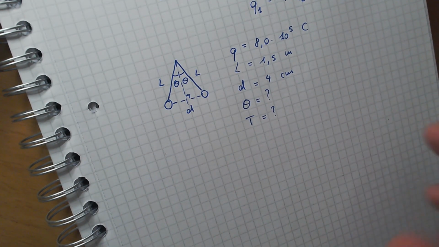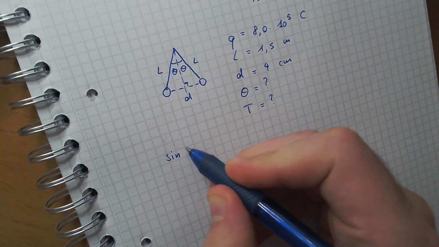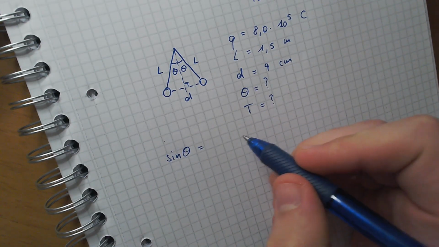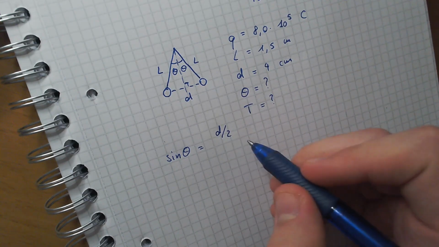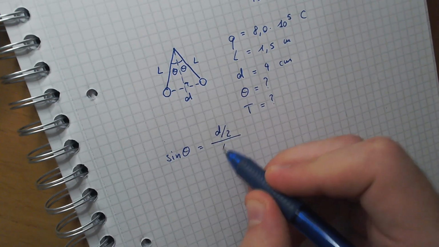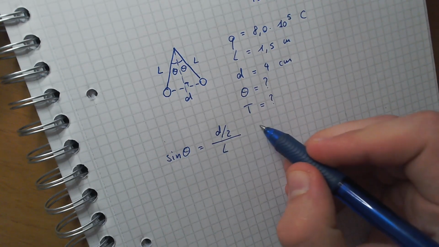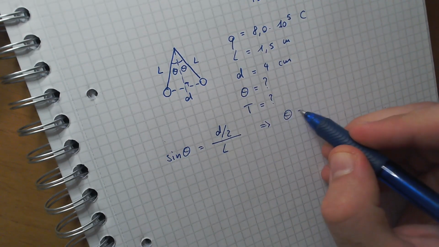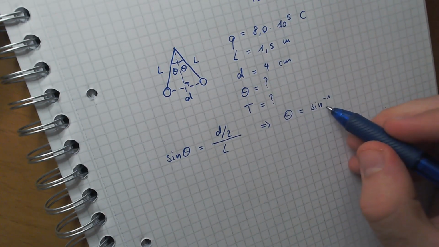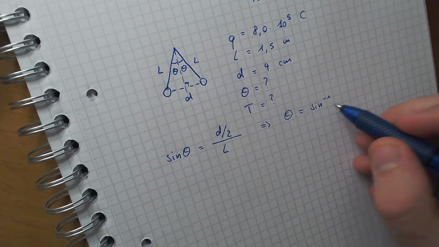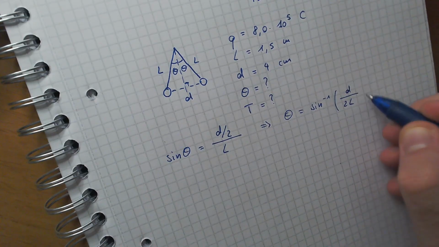So given that we know the sine of theta is given by d over 2, so d half over L, from here we can find theta, because theta will be given by the inverse function of sine of d over 2L.